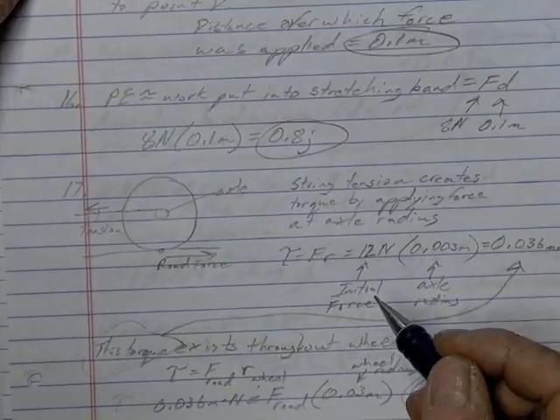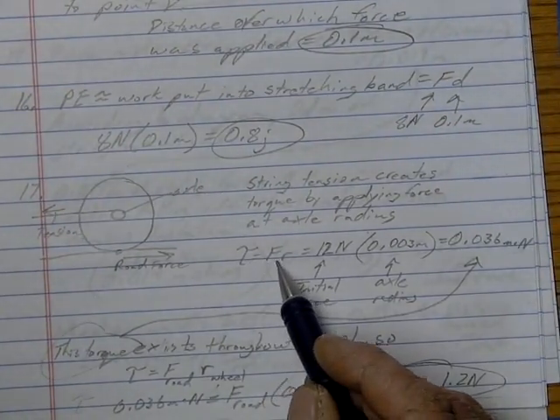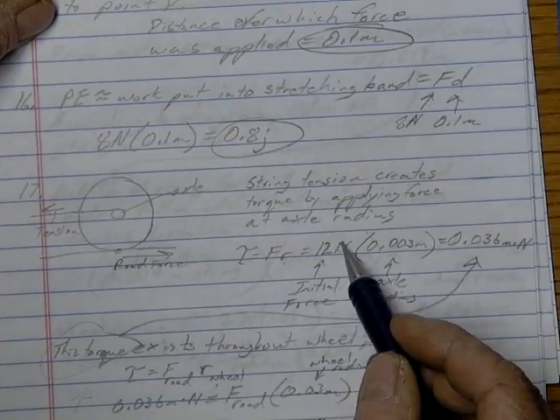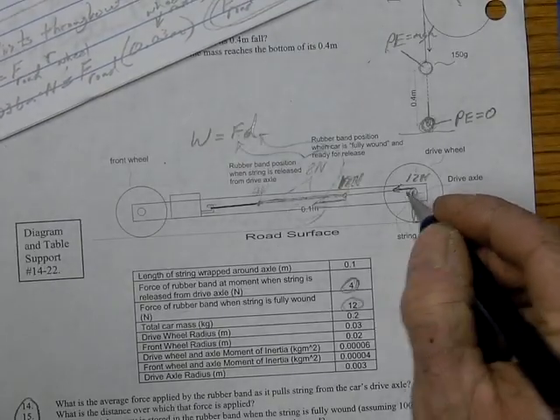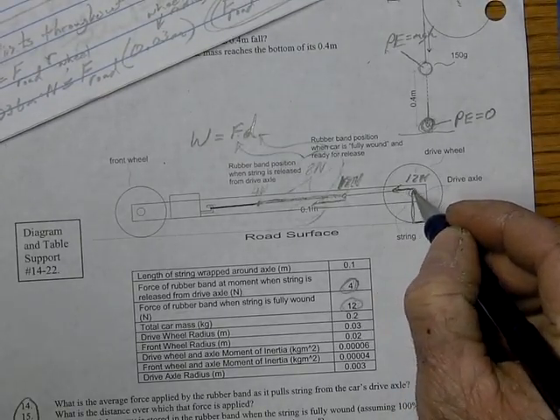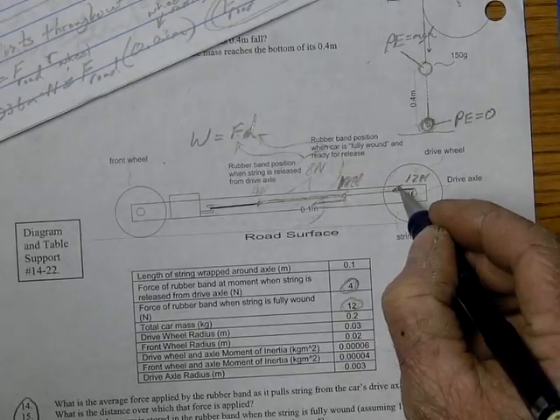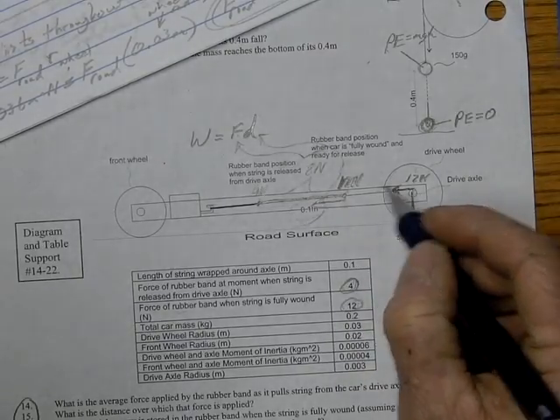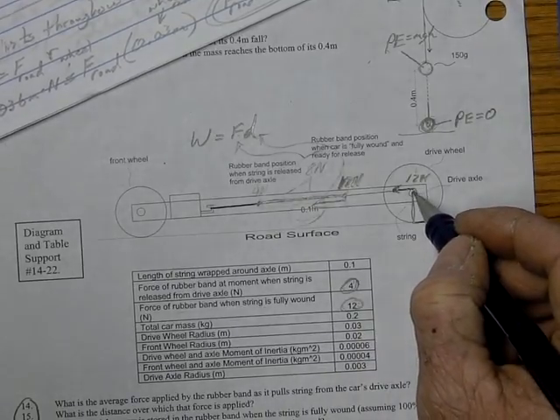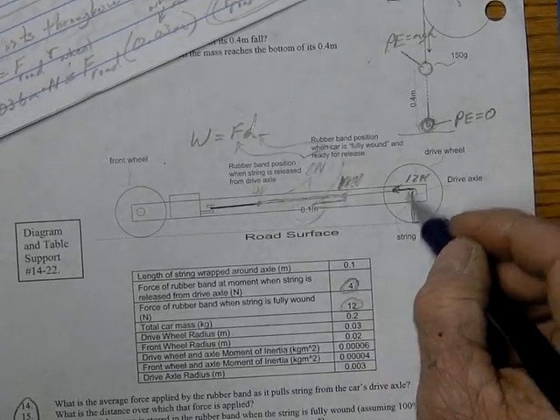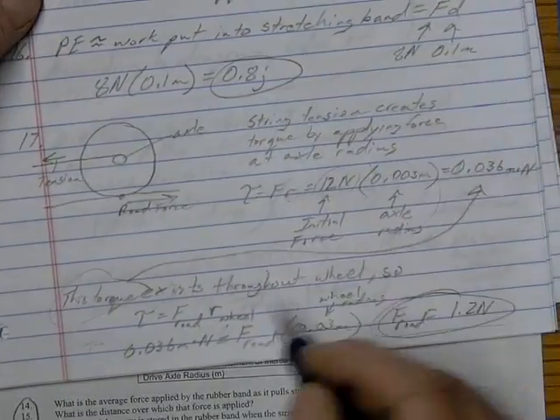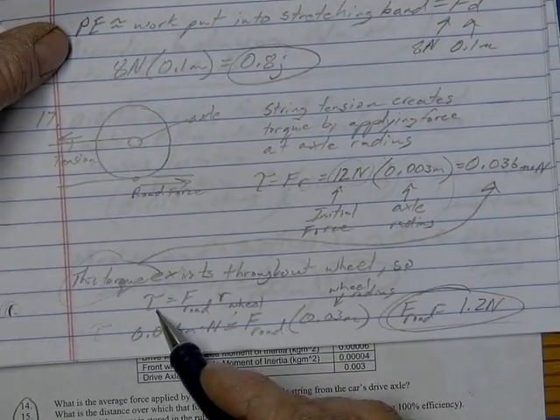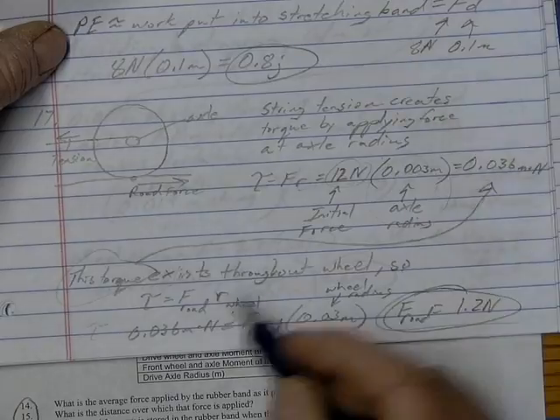So here are the numbers. This is just showing a large version of this. The torque equals the force times the radius. So 12 newtons, that's the initial force, and this is the axle radius. That's the radius we have to use in the beginning. It's this little tiny thing right here, because this is where the force is being applied. This is the only force we know about in the beginning, this 12 Newton force. So that's going to tell us the torque on the drive axle and on the wheel because they're fused together. That's 0.036 meter newtons.